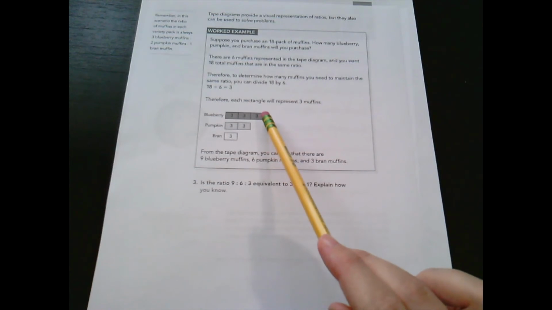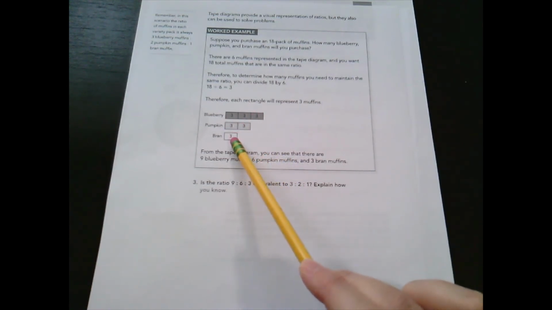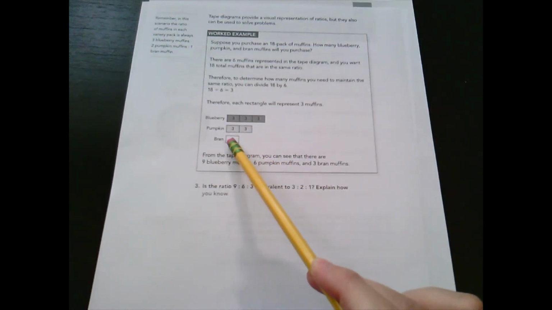So for instance, if we go to 242, we have a worked example where we have 18 total muffins. Well, we have 3 blueberry rectangles, 2 pumpkin rectangles, and 1 bran rectangle. So we can see that we have 6 rectangles. So we can do 18 divided by 6 to find out that each one of these rectangles is 3. And by this mentality, we can see that the ratio is still the same as we continue.